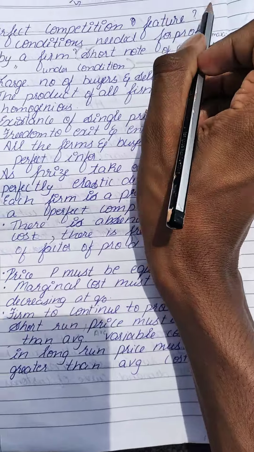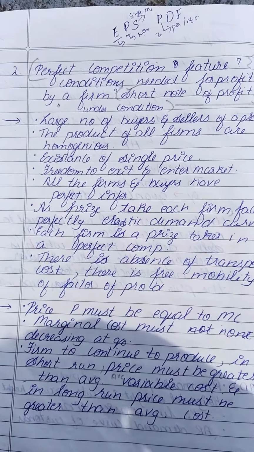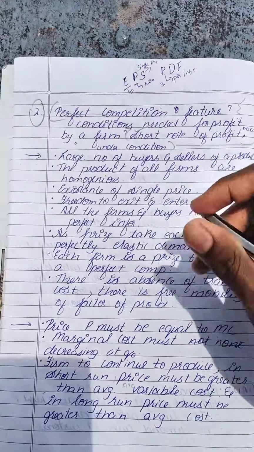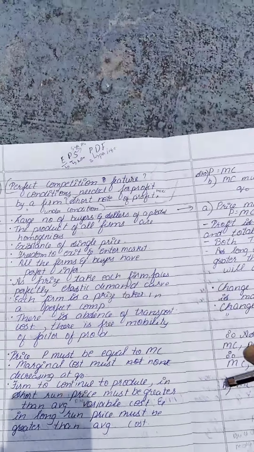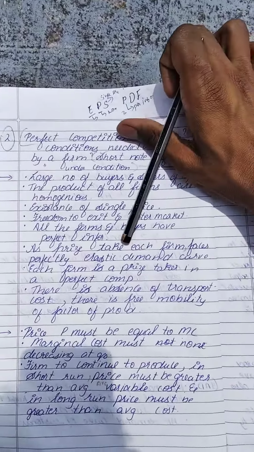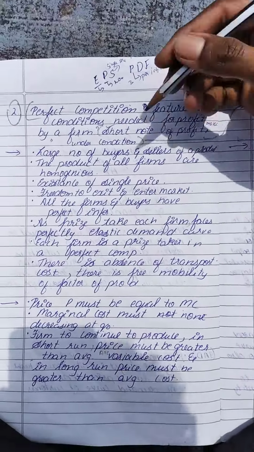What are the perfect competition features? Guys, it's very important to focus on perfect competition, it's a most important repeated question. So kindly pause this video and take down these notes. It's very important. So now let's focus. Okay.